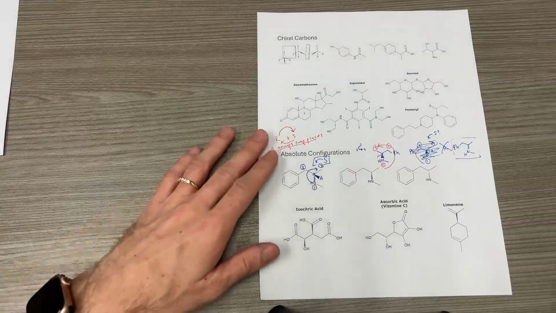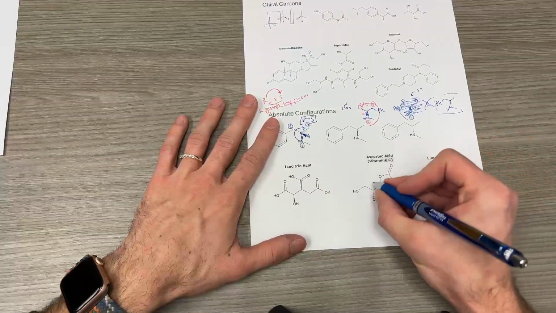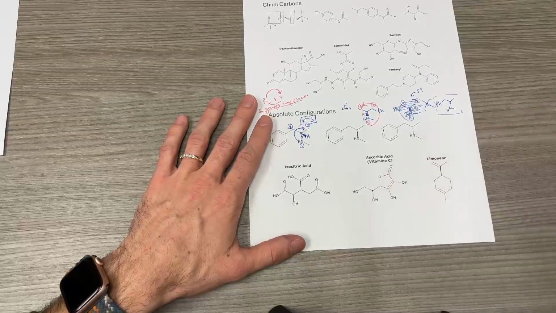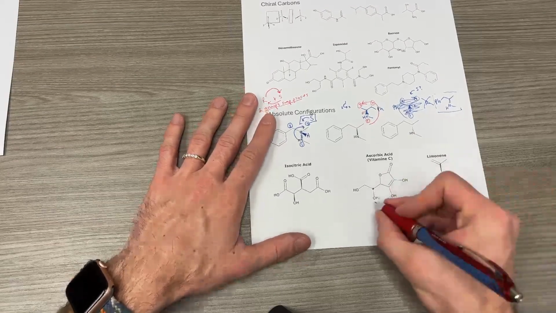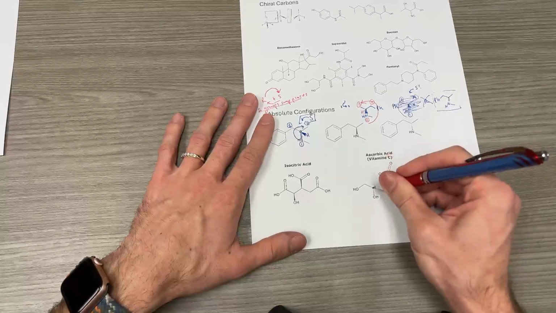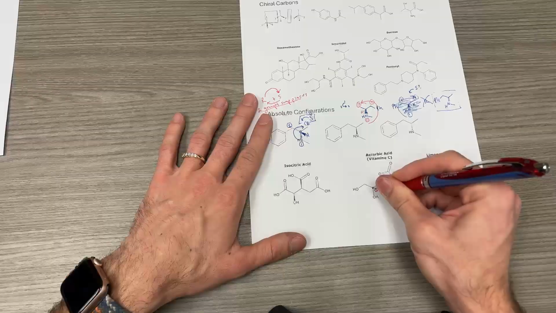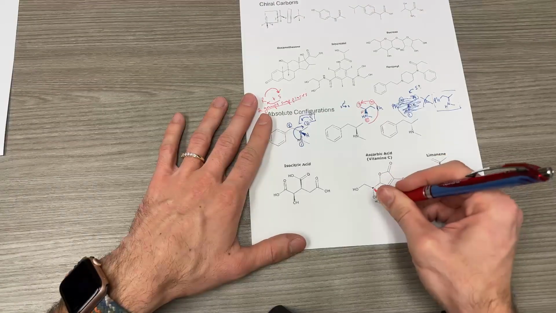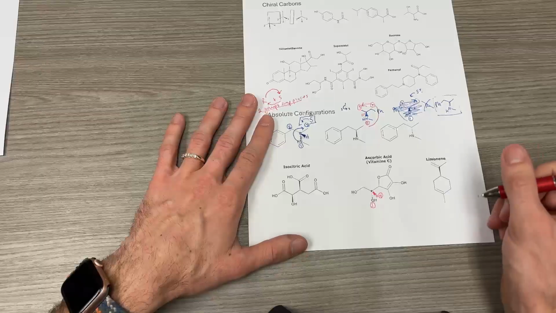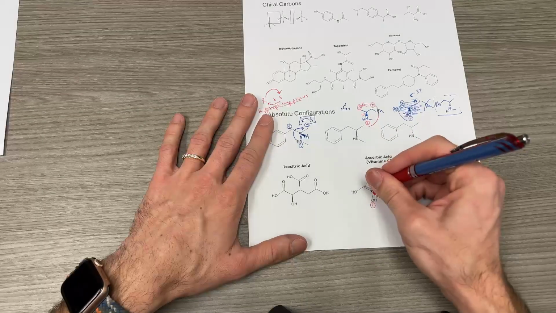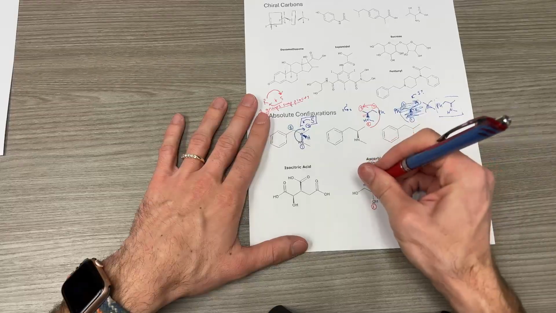Okay, so I want to go through a couple of examples. Let's take the chiral carbon in vitamin C, and let's assign priorities 1 through 4. From my chiral carbon, I have oxygen, carbon, carbon, and hydrogen. Well, it's easy for me to assign highest priority and lowest priority. From my carbon atoms, I'll need to start looking somewhere else.